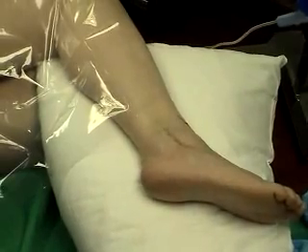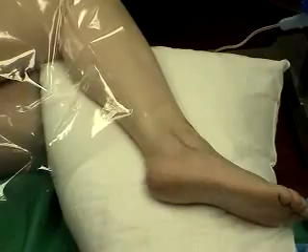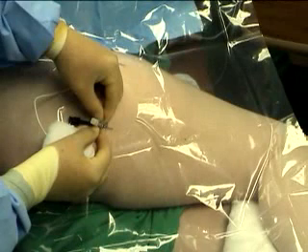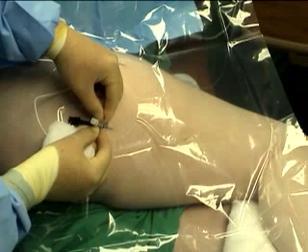Electrical stimulation of the sciatic nerve is indicated by a brisk plantar flexion motor response of the foot. More lateral stimulation of the sciatic nerve will result in eversion of the foot. The nerve stimulator output is now turned down, and brisk plantar or dorsiflexion of the foot at a nerve stimulator output setting of 0.3 to 0.5 milliamps indicates that the needle tip is placed in close proximity to the nerve.